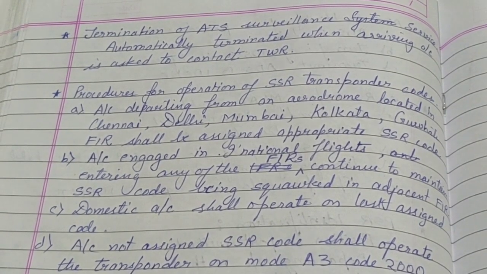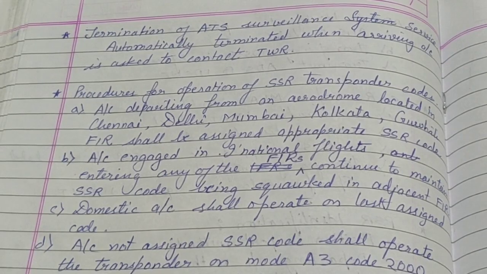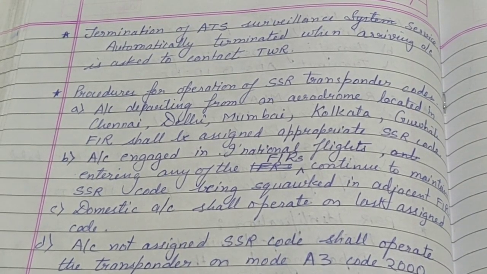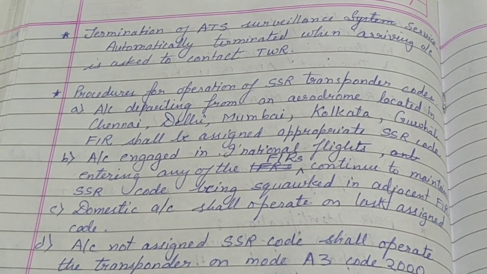Aircraft not assigned an SSR code shall operate the transponder on Mode A3 code 2000 before entry into any of these FIRs and maintain that code until otherwise instructed. So if it is not given to you, then 2000 has to be your SSR code.